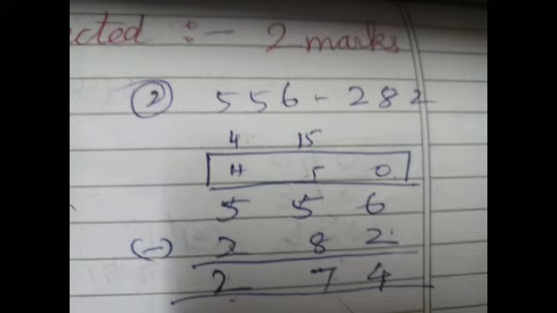5 minus 8 is impossible. Get the borrow from the 100th place number. In the 100th place we have 5. From that 5 we took 1 and it becomes 4. Now in the 10th place we have 15. 15 minus 8. So keep 15 in your mind, take 8 fingers, and count backwards. We'll get the answer 7. So 15 minus 8 is 7.